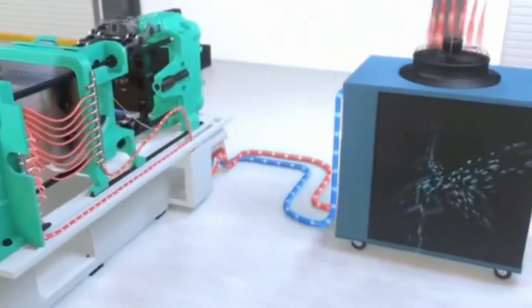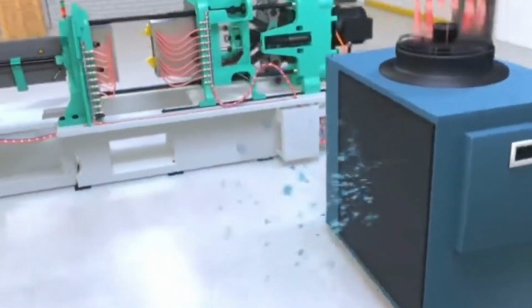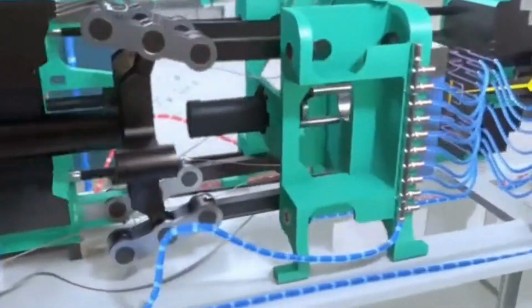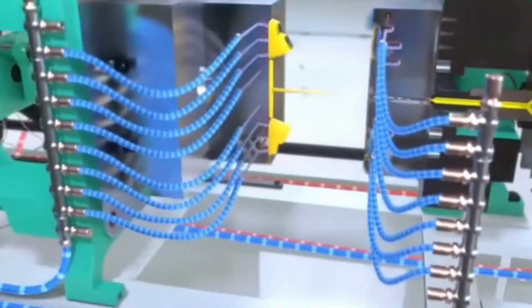Factors such as the design of the cooling channels of the mold and the flow rate and temperature of the cooling medium, e.g., water, will affect the cooling effect. By reasonably designing the layout of the cooling channels and controlling the parameters of the cooling medium, the plastic products can be cooled uniformly, reducing internal stress and deformation.